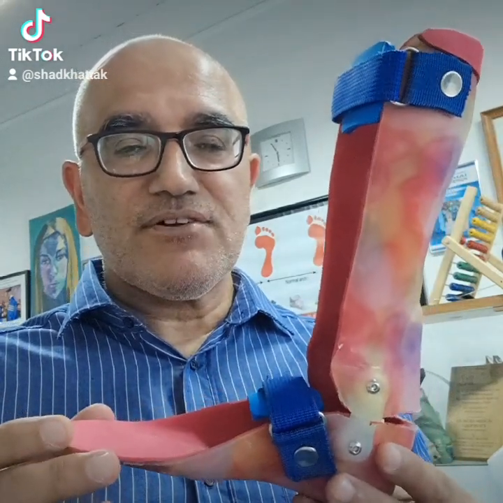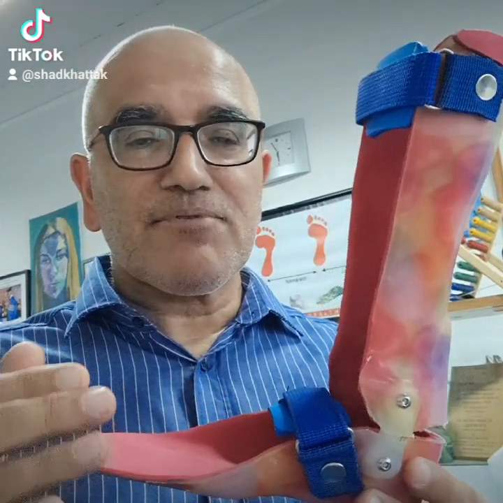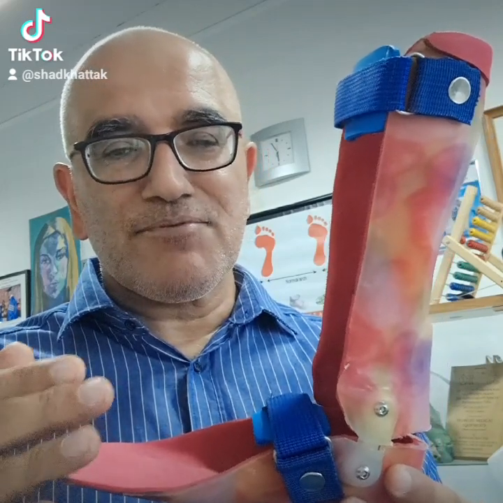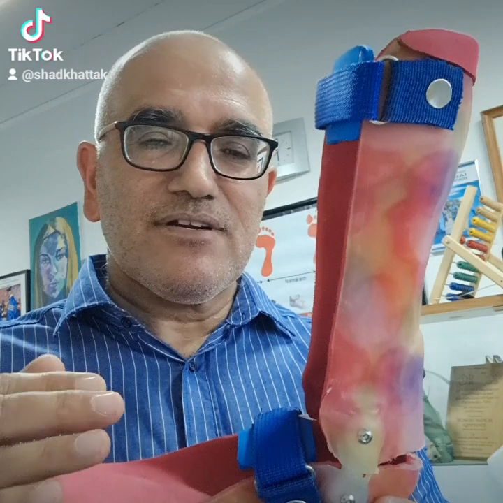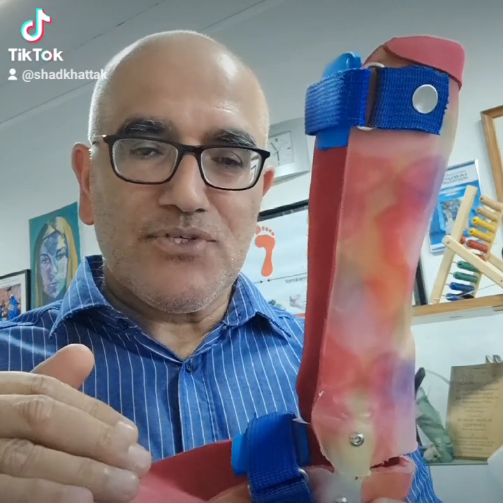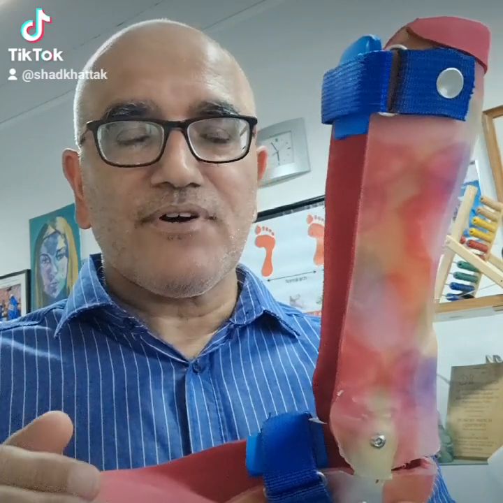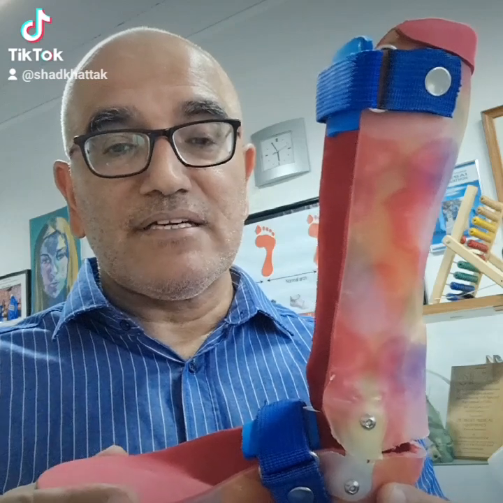We often see children walking on their tiptoes, which we call tiptoe walking. In such cases, children put weight on their toes and their heels are off the ground, which we call plantigrade position.